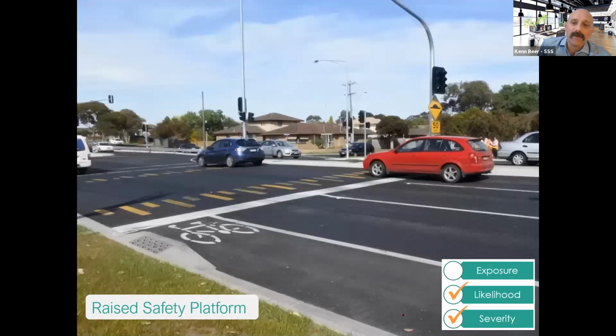So that is Surf Coast Kidman down in Belmont. And I know some of you know it very well. It was the first raised intersection of a large arterial like this definitely in Australia. And you can see there the advisory speeds are 50.